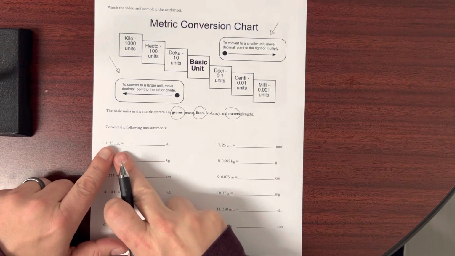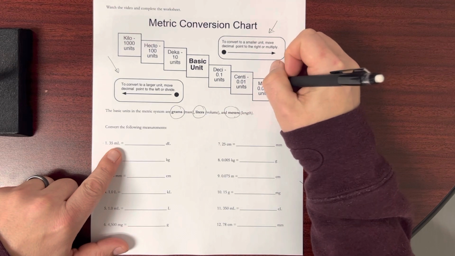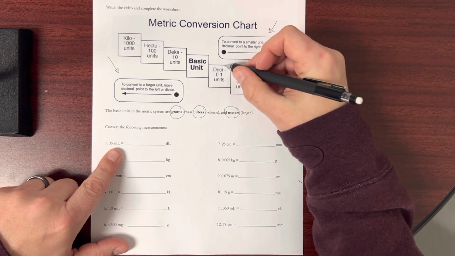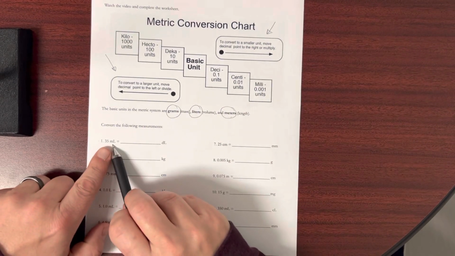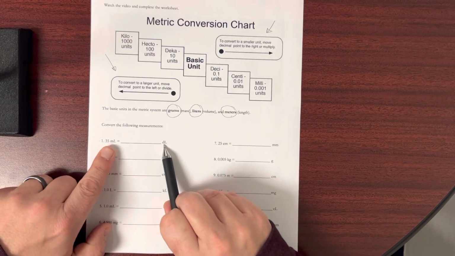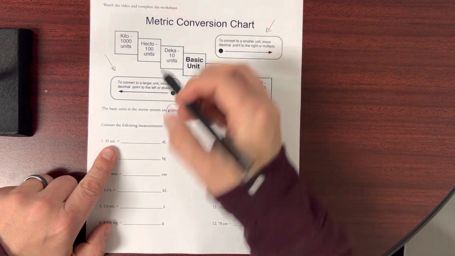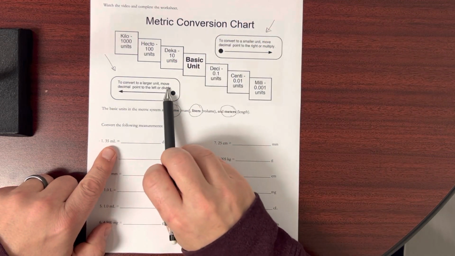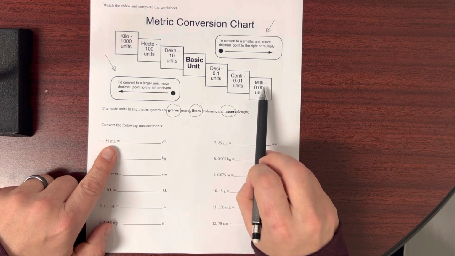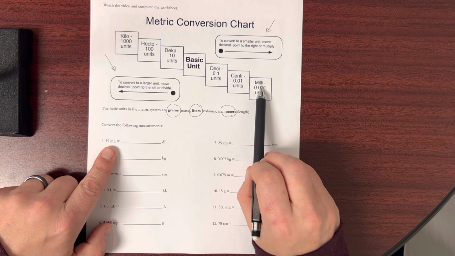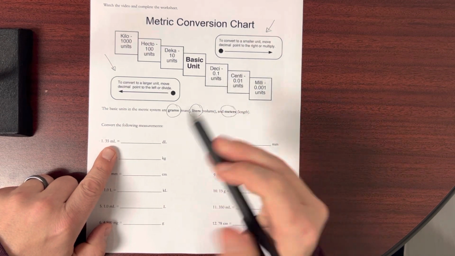So let's look at this first one. I'm starting at 35 milliliters, and I want to go to some number of deciliters. I'm going to convert that from milliliters to deciliters, okay? And it shows you if you start here and have to move that way, to convert to a larger unit, move the decimal point to the left or divide. So we're going to move it as many times as we have to take a step. So from milli, you go 1, 2.